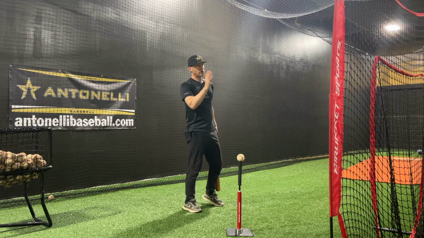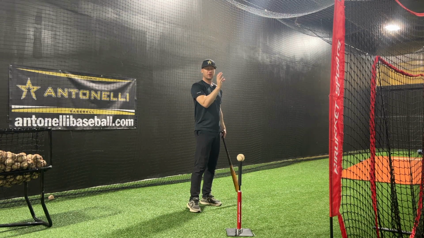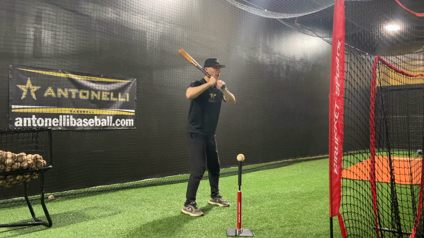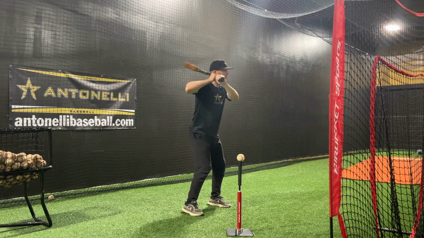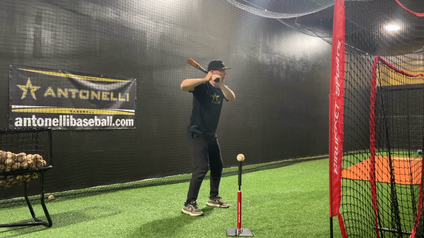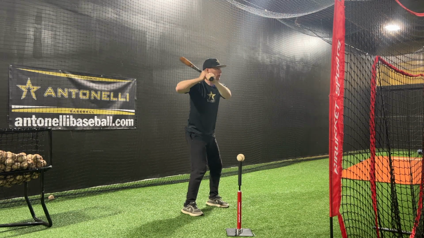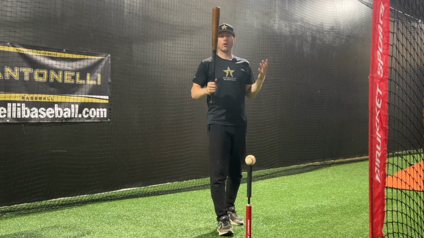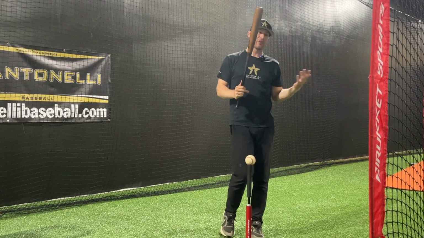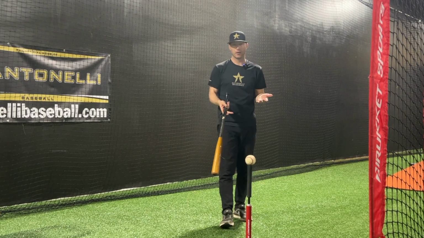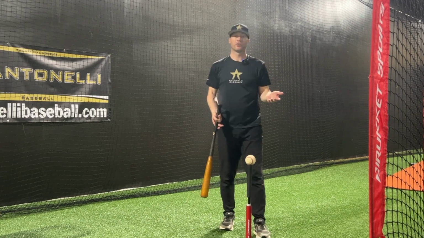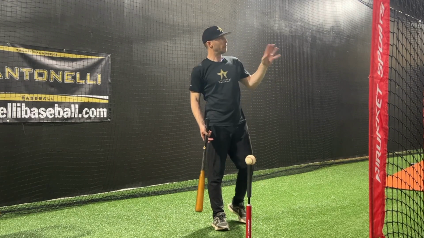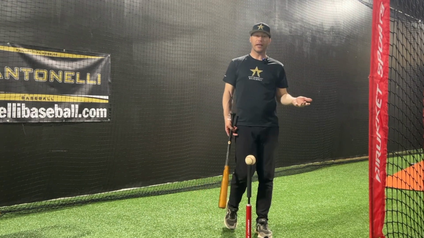Right, so always start simple. Break it down simply. If you have someone to watch you, great. If you don't, just find a mirror. Do it over and over again. Yep, that's good. Good. Good. Not good. Once you're able to do it over and over again in the mirror or someone watching, then you progress to the tee. Then you progress to flips. Then you progress to batting practice. Then you progress to machine. Then you progress to the game.